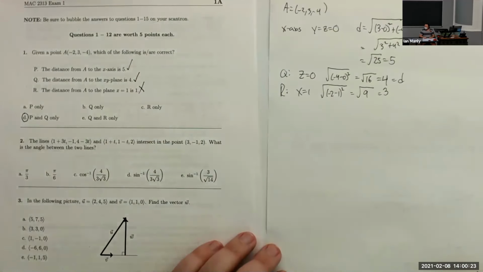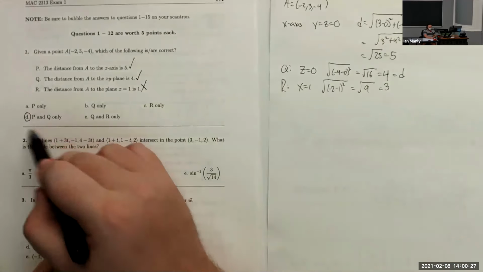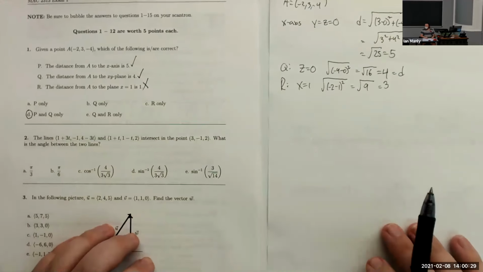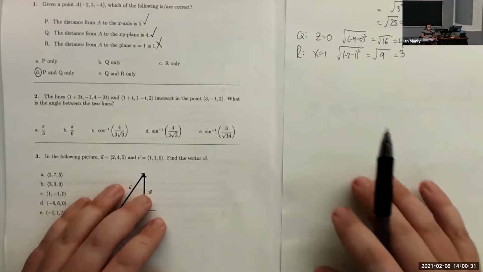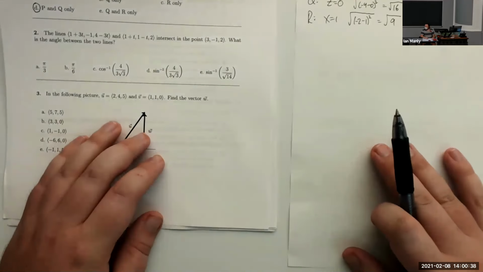All right, so there we go. So we got this one all correct here. And don't forget to use basic exam logic as well. That'll certainly help you out. All right, let's move this up a little bit. All right, our next question here.